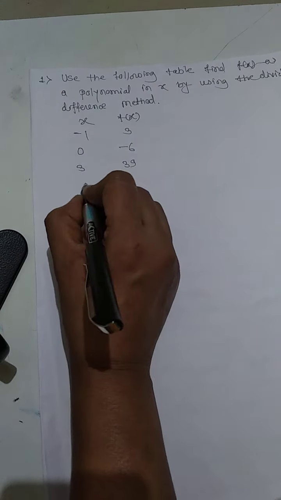X is equal to minus 1, 3, 0, 6, 3, 39, 6, 8, 2, 2, 7, 1, 6, 1, 1.